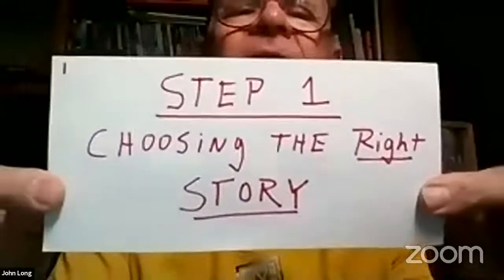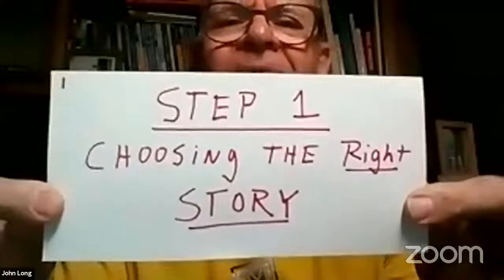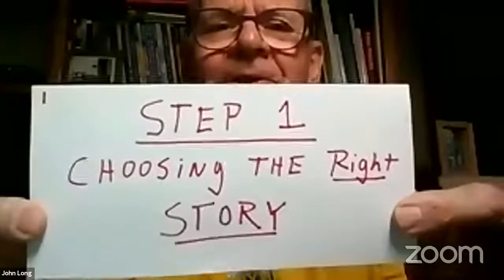So let's look at step 1, which is... can you actually read that, or does it look backwards? Is it backwards? Or can you read it? Okay.